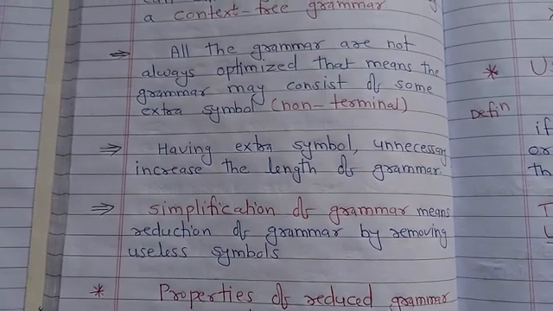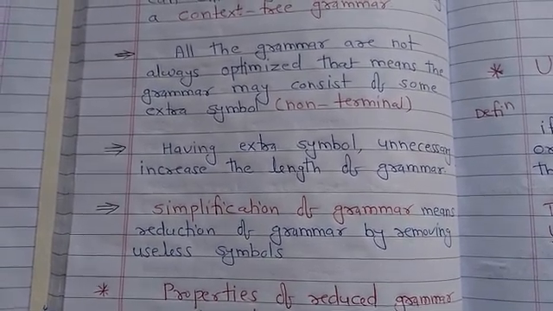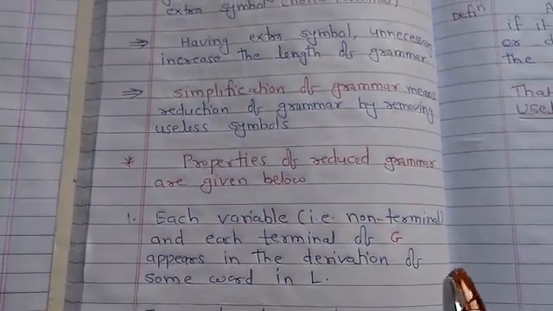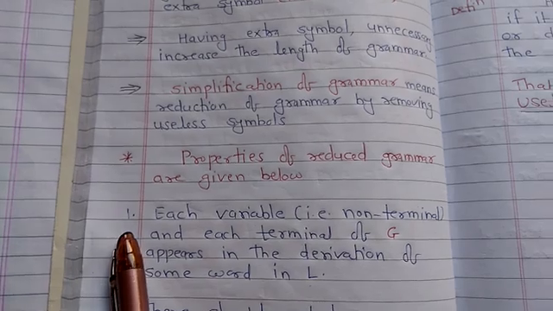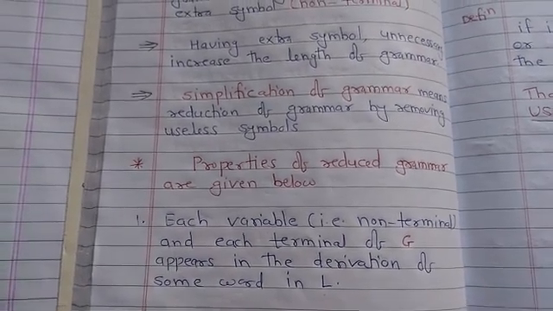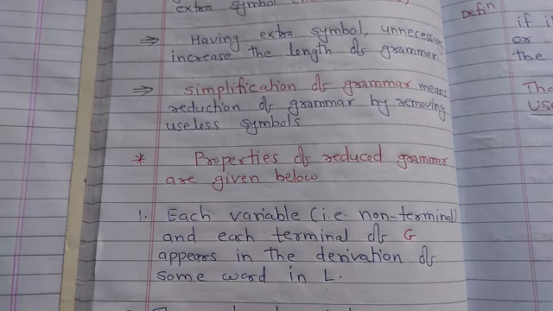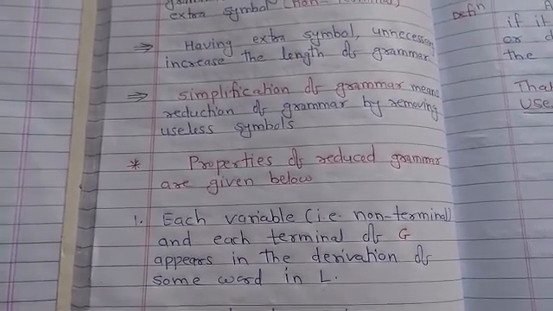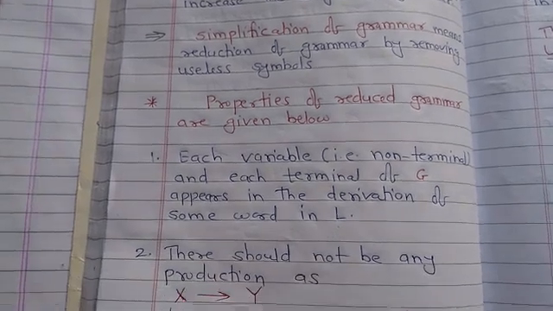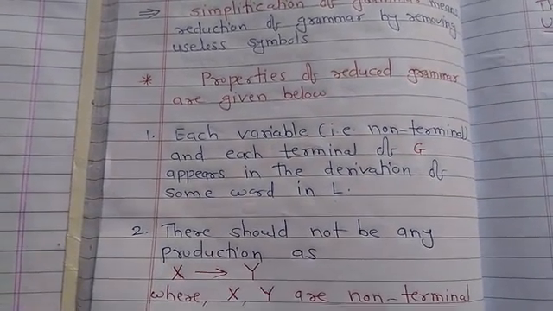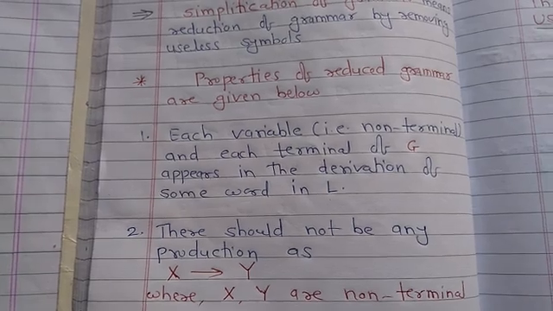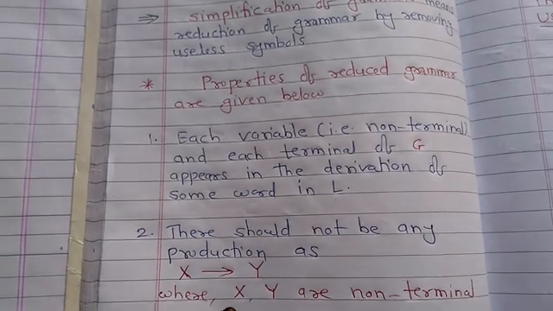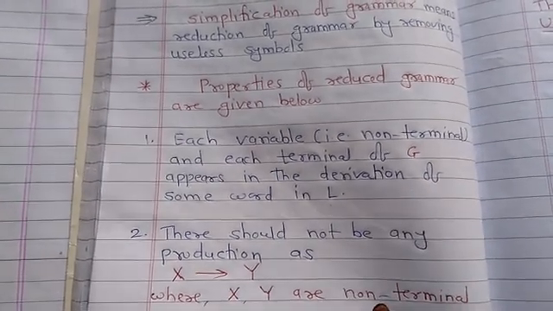Simplification means reduction of grammar by removing useless symbols. There are some properties of reduced grammar. First property is that each variable, that is non-terminal, and each terminal of G, meaning grammar, appears in the derivation of some word in L. Second property is that there should not be any production like X tends to Y, where X and Y are non-terminals.